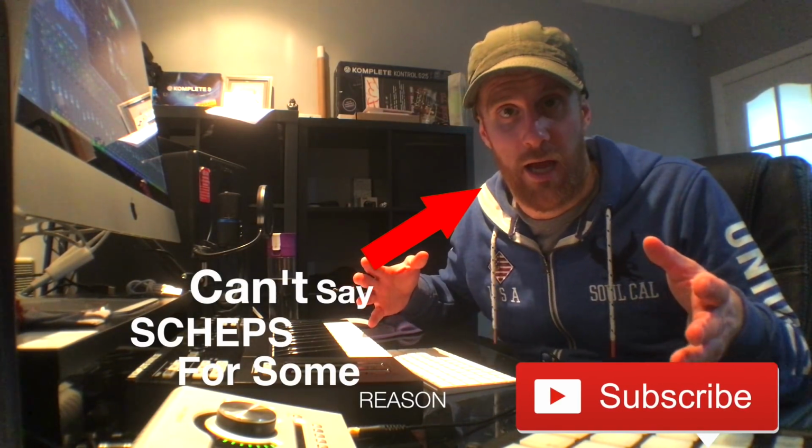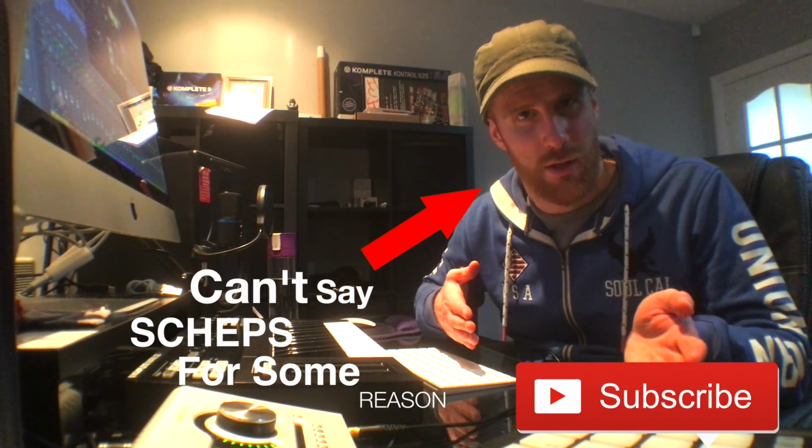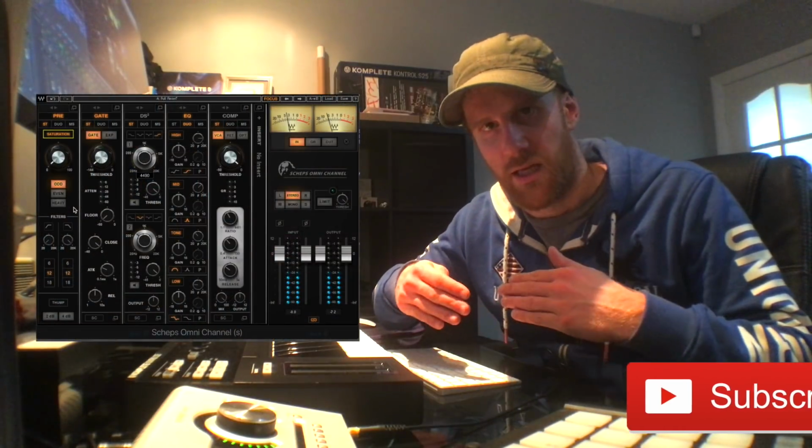It's essentially a channel strip that's completely modular, meaning you can take the preamp, you can take the compressor, you can take the EQ, and you can rearrange the order. Not only can you do that, but you can change the type of filter in each band of the EQ, and you can change what type of compressor between VCA, Opto, and FET. You can change the type of preamp and how much it's going to saturate, and you can mix them all together.